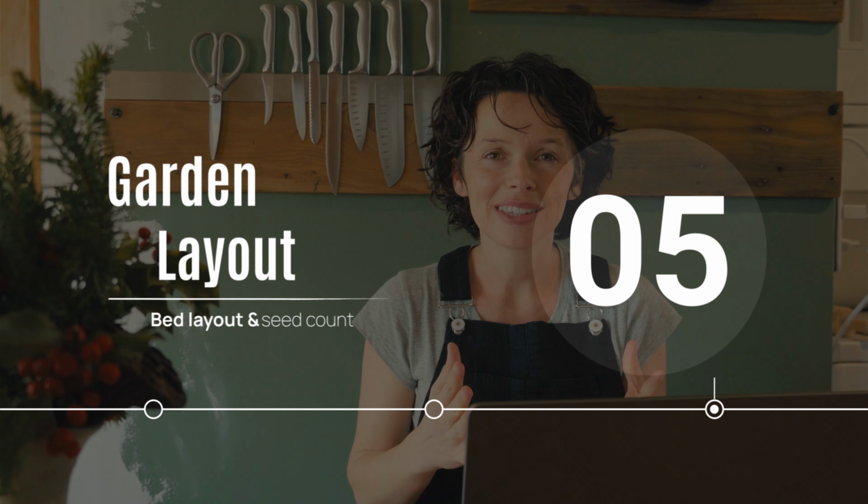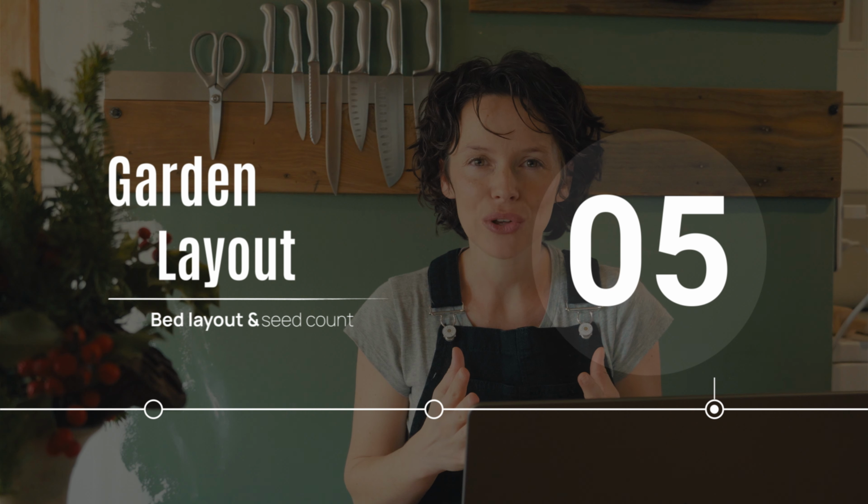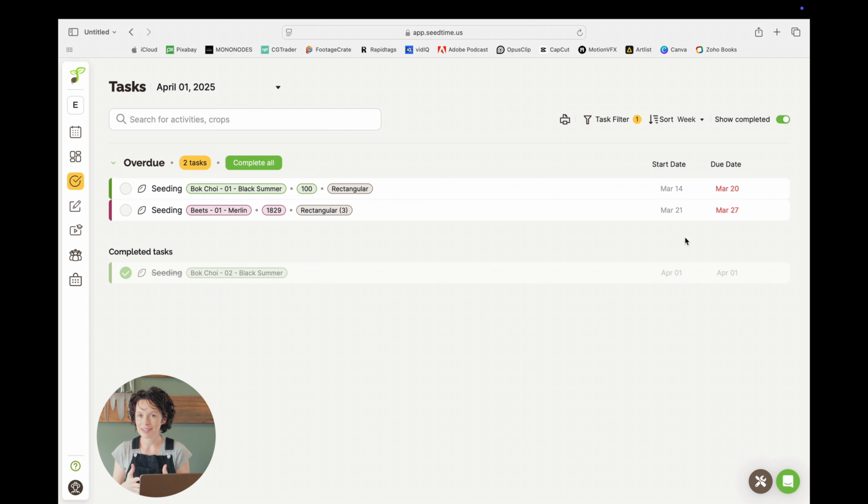Okay, the last feature I want to go over is the layout feature. It maximizes your growing potential. It's helping me plan everything so that I'm not missing space in my garden. For me as a market gardener, it's super important that I'm using every inch of my garden, and this is one way that it's really helping me to utilize that space.